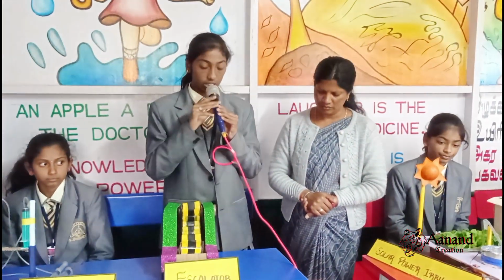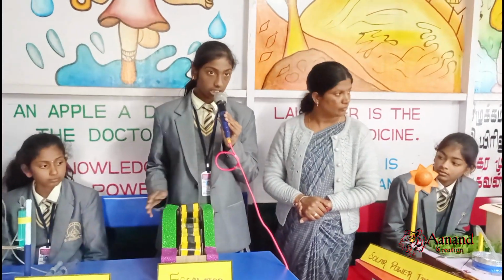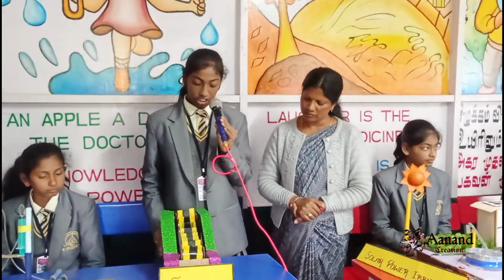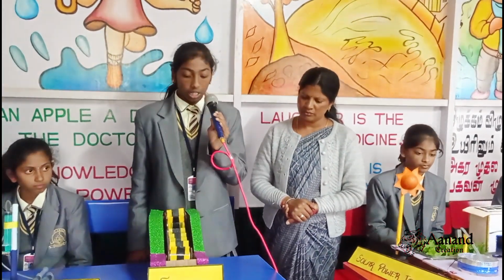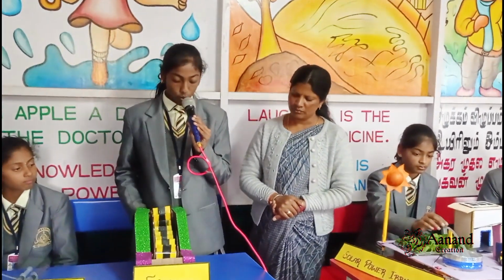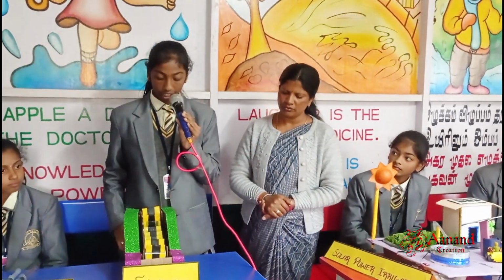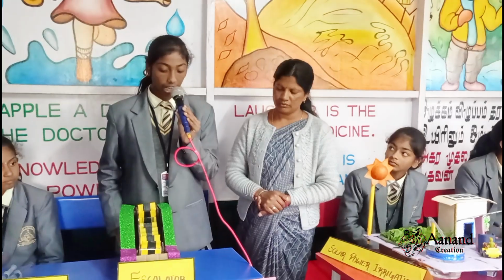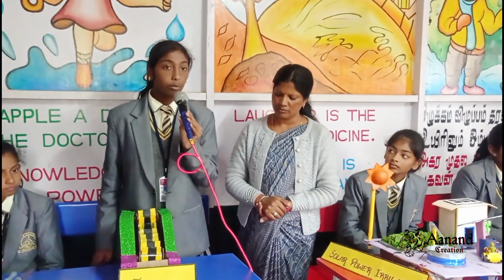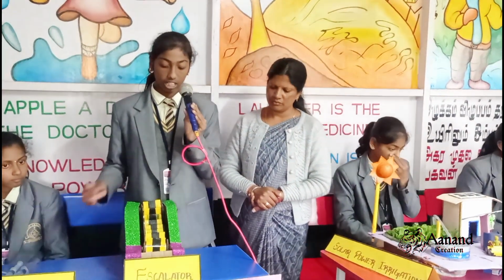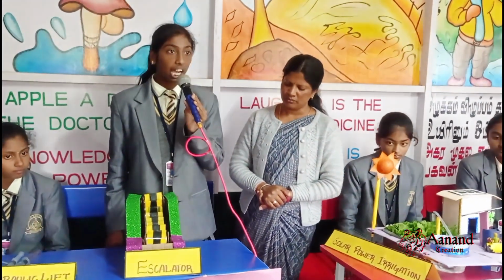What are the materials used? I used cardboard, glitter sheet, color papers, tapes. Procedure. I used two cardboard rolls, and I have taken them for supporting it. I covered it. For steps, I used a triangle shape with a cardboard.